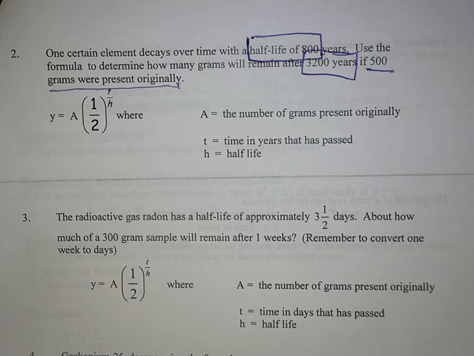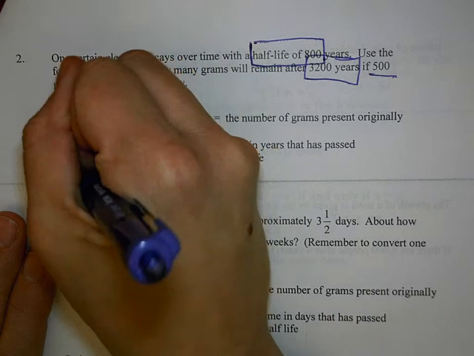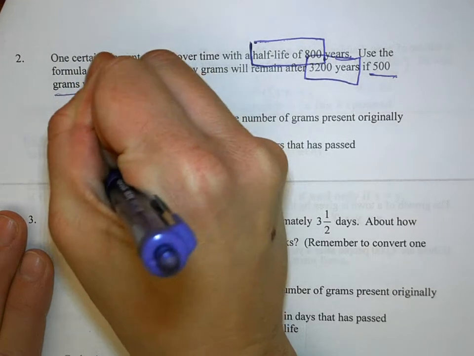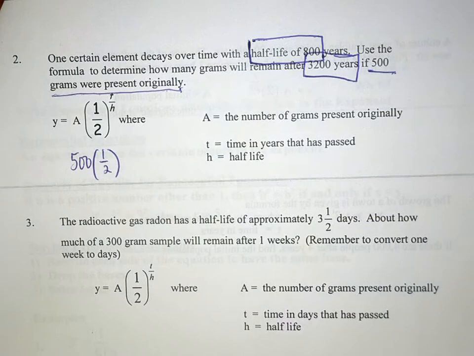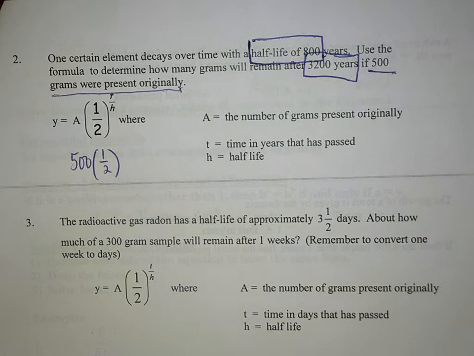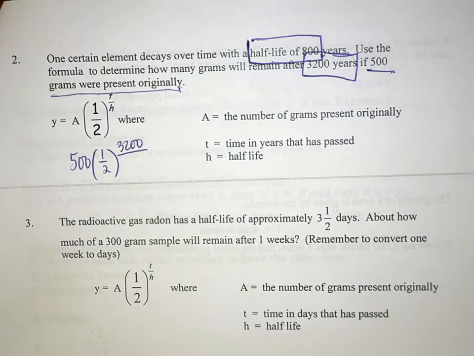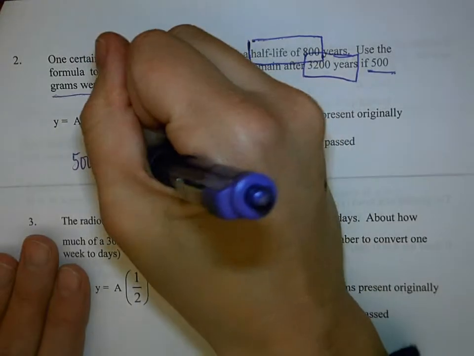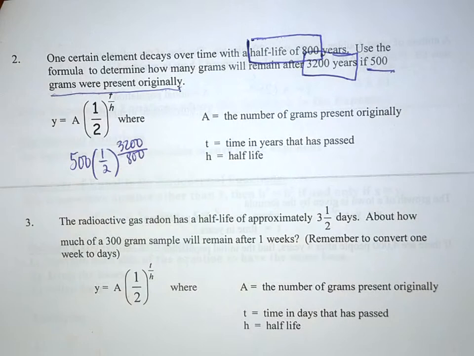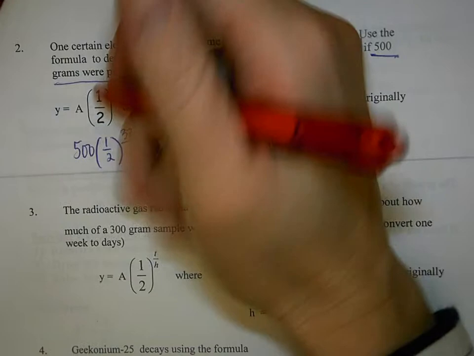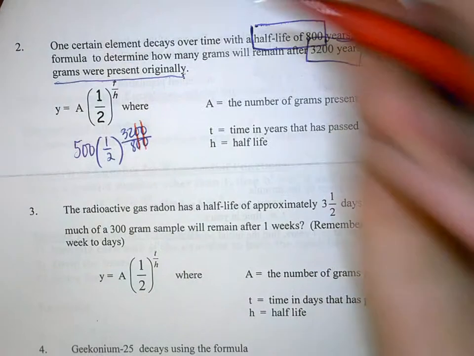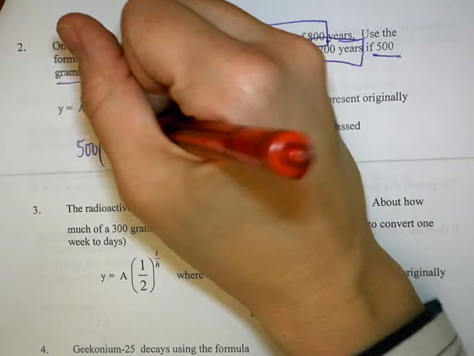So, what is my value for A? 500 is correct. Times 1/2. My time, my T, is what value? 3,200. Very good. 3,200 divided by H, which is 800. Yep, that reduces to 4. Remember that if you have zeros, the zeros cancel, and we just have 32 divided by 8, which is 4.